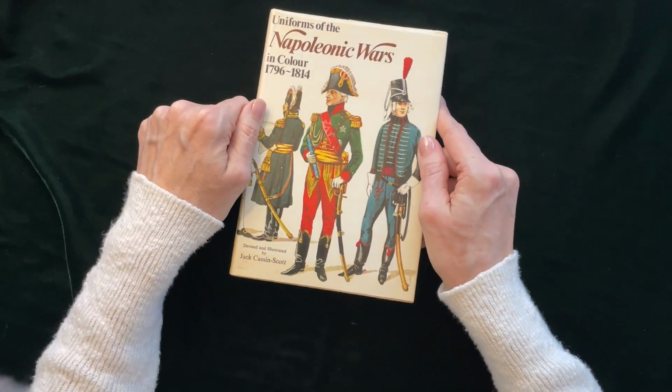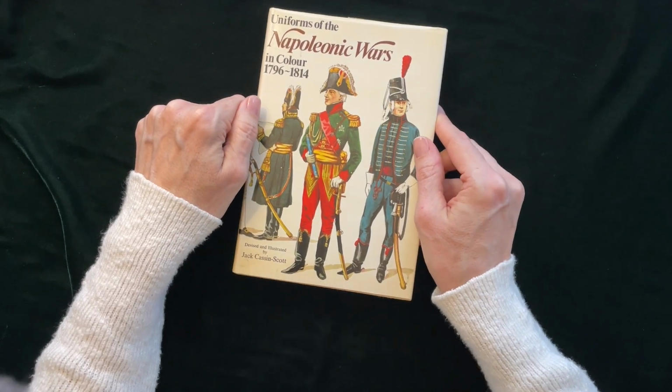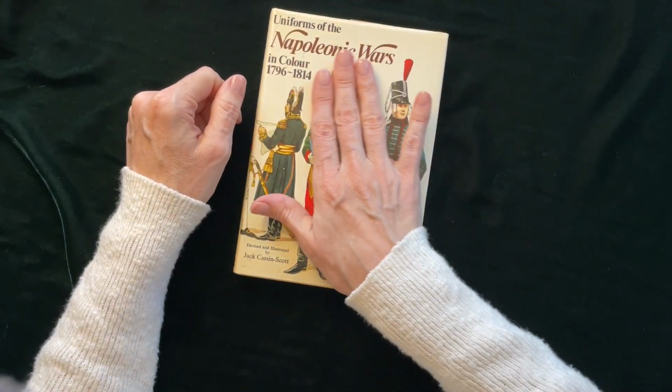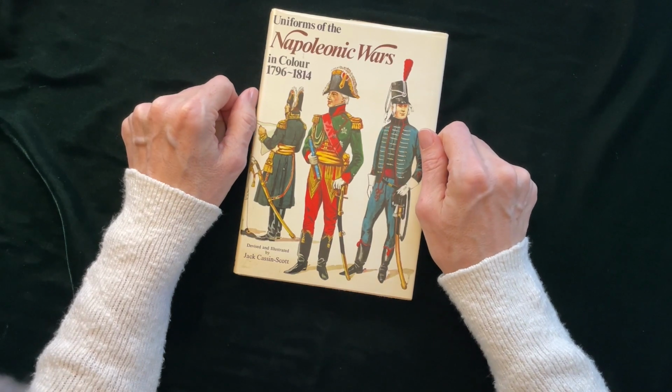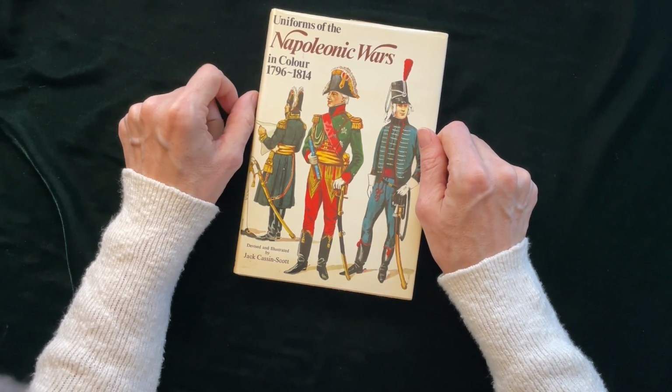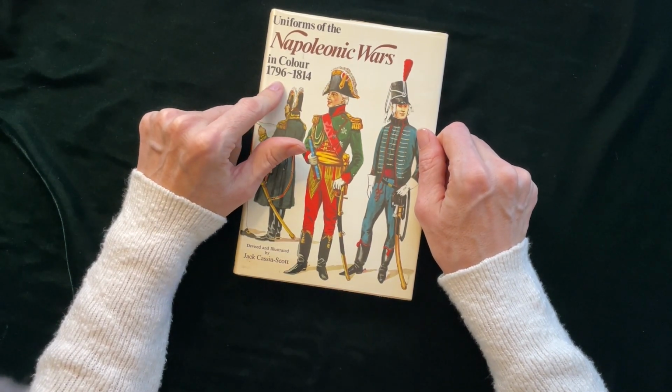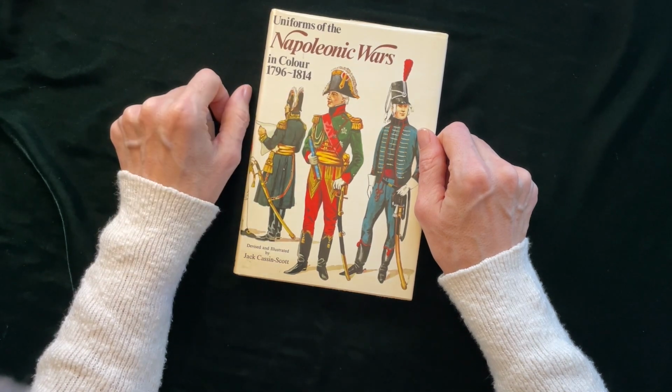So for this one, we're going to put together a few things that I found in the study. A few things just to start for our collection selection having to do with the Napoleonic Wars from 1796 to 1814.